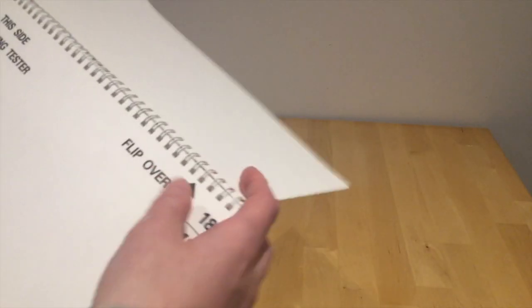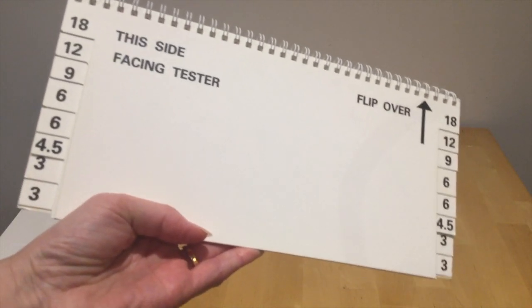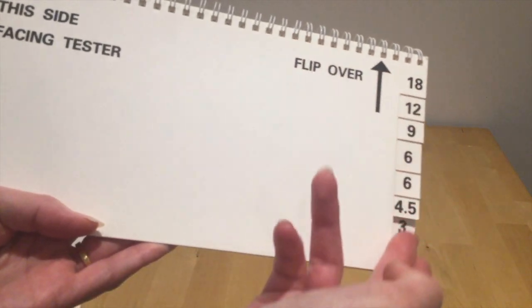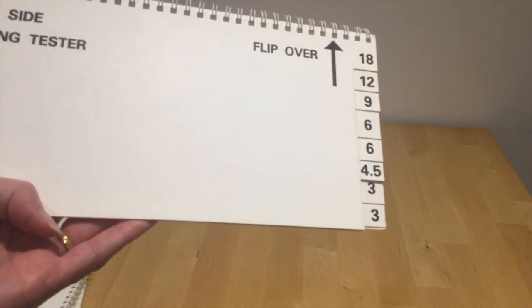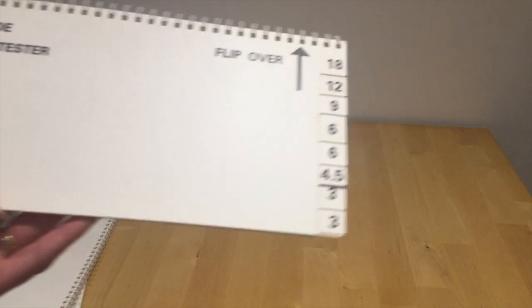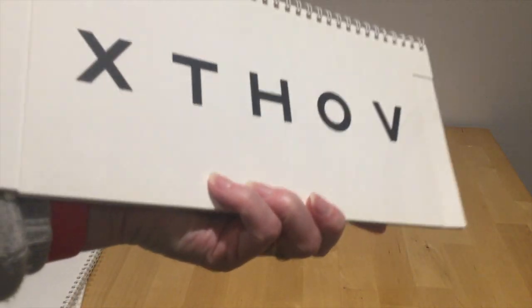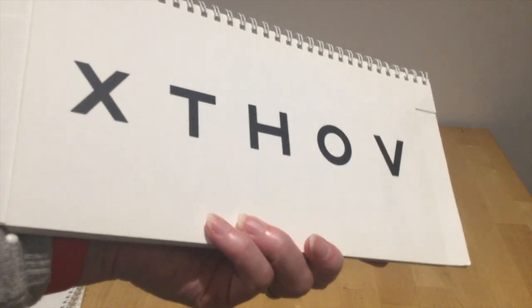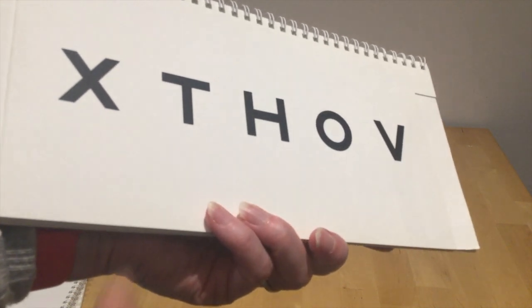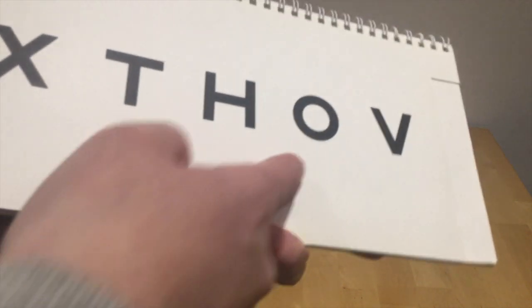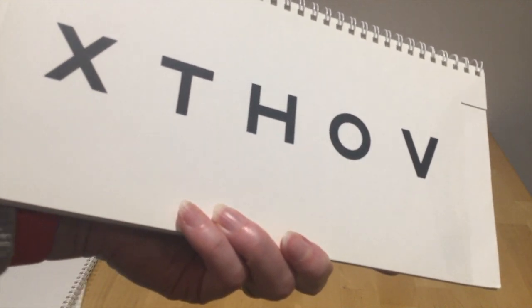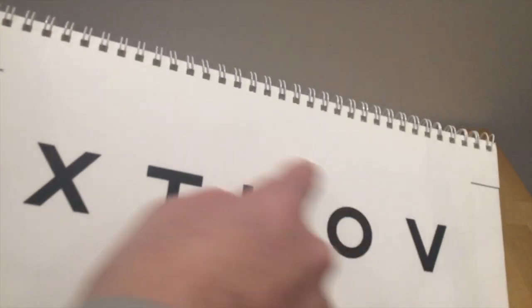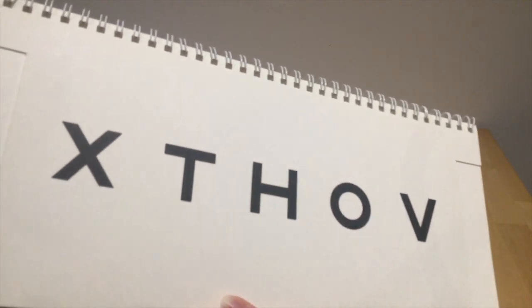From there we go on. If we've managed to name all of those, we go into our next book. Again, the side facing tester, flip over, and we have all the sizes down here. Again, you could either ask a child or young person to name or match all of them, or choose some from these, because there are 5 letters here. Choose one of those 3 in the middle, not the end.